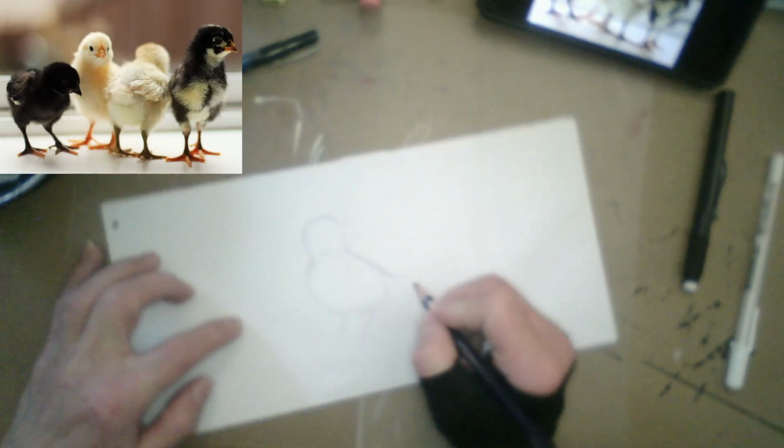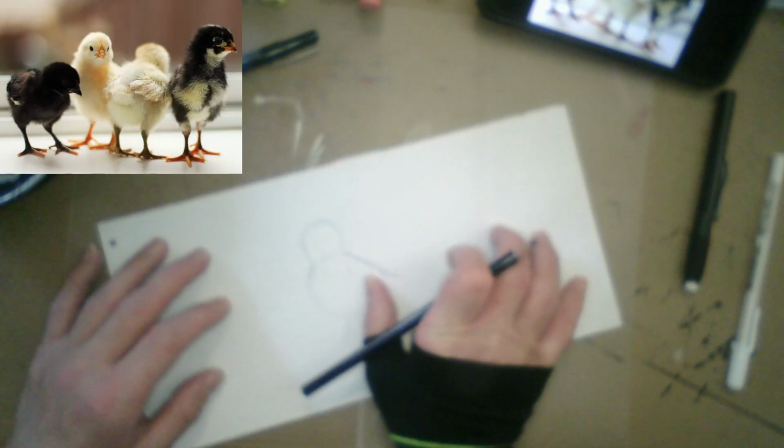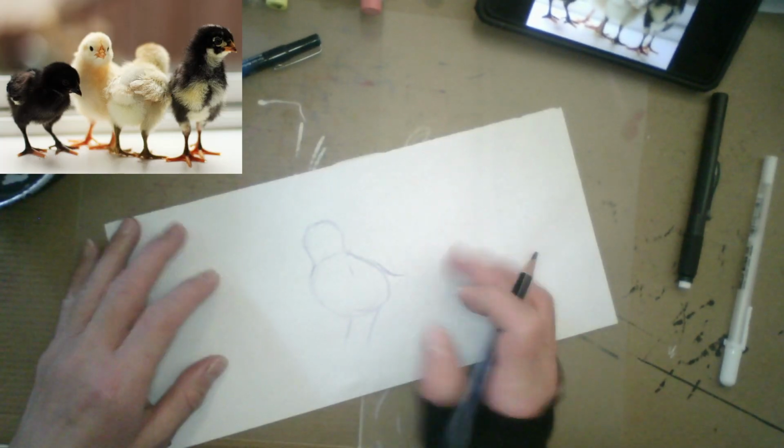I can't see his tail feathers, and I might cover that part anyway with the second one.